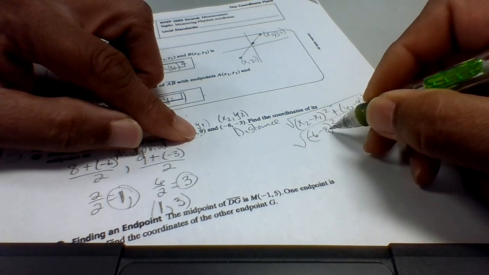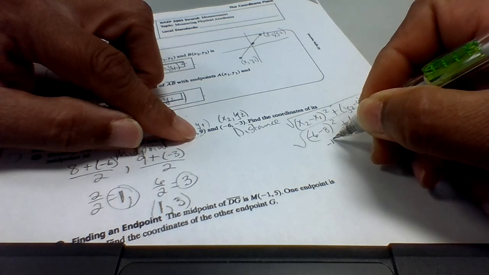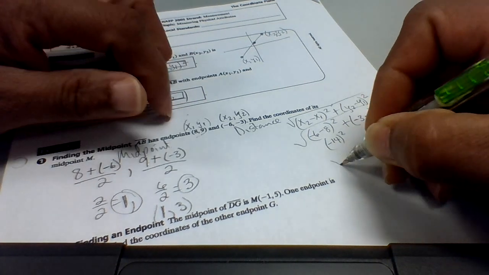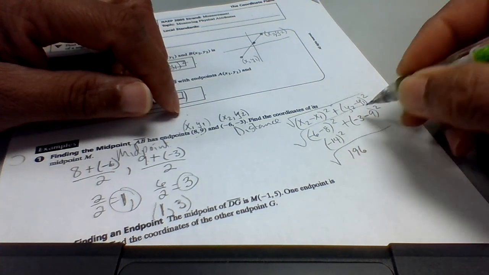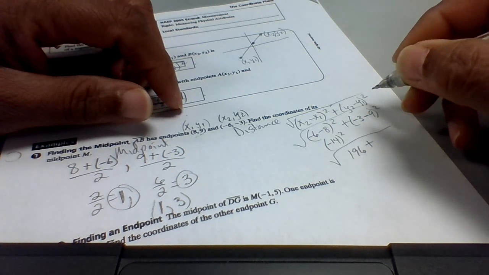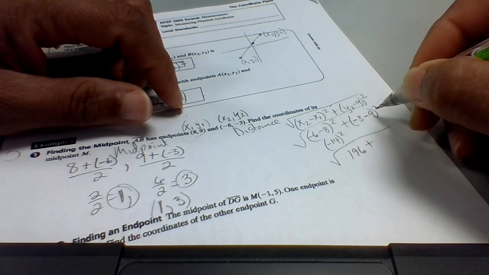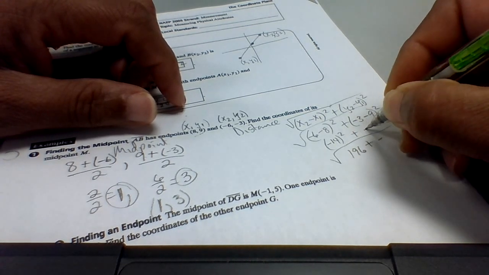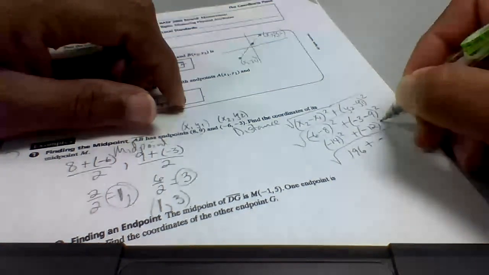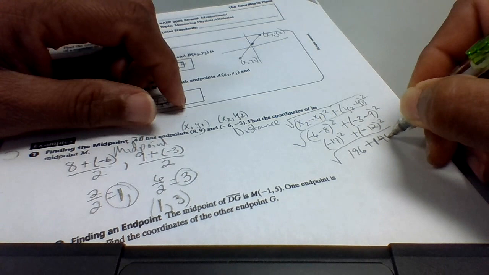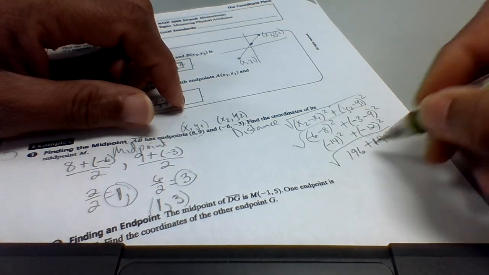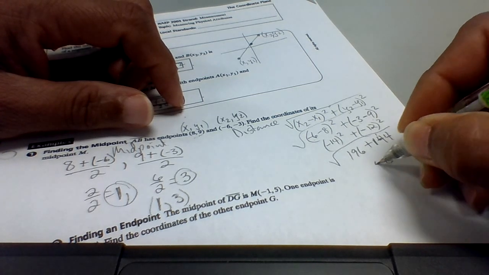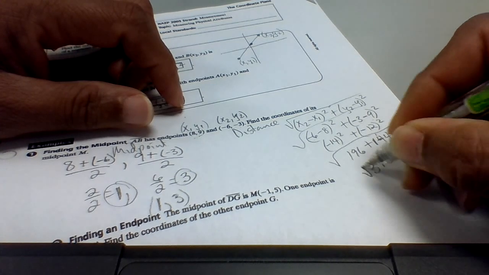So negative 6 minus 8 is going to give me a negative 14. And then when I square it, it's going to give me 196 plus negative 3 with a negative 9 is going to give me a negative 12. And then when I square it, I'm going to get 144. And if I add these two together, 6 plus 4 is 10, carry my 1, 5, 9 is 14, carry my 1, so 340. So square root of 340.